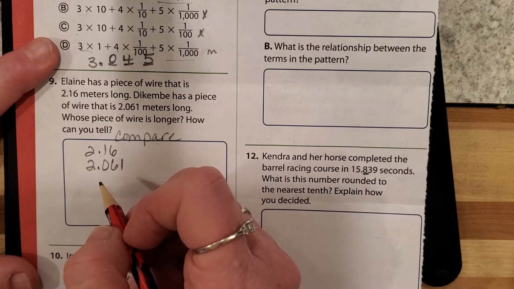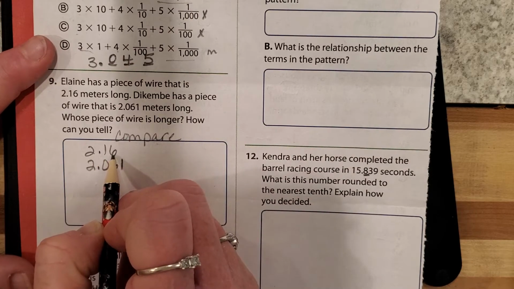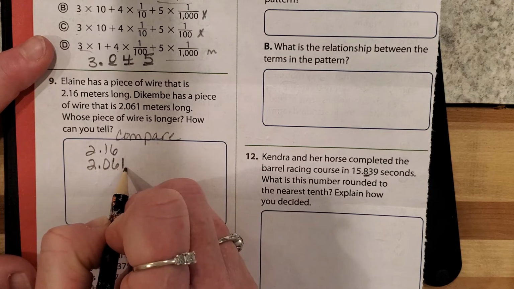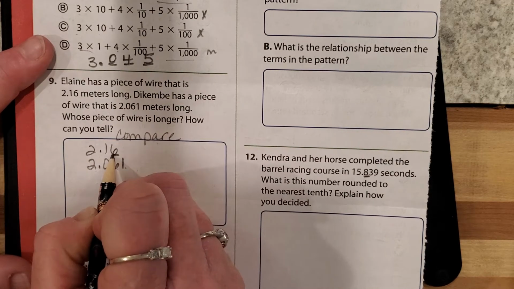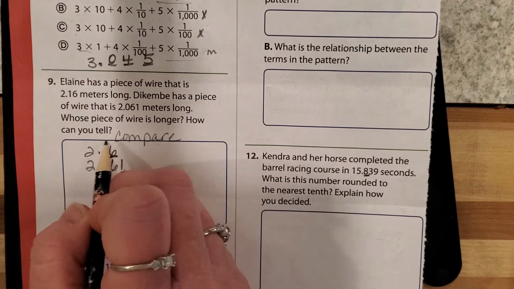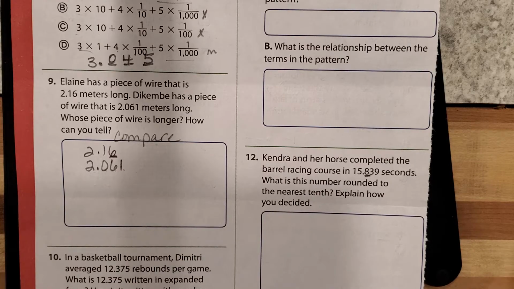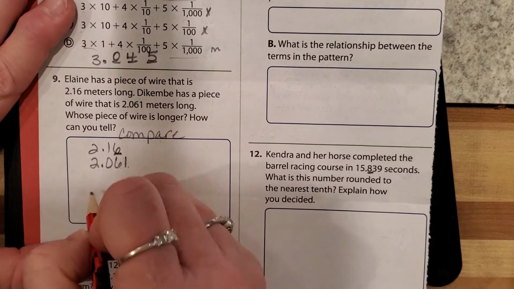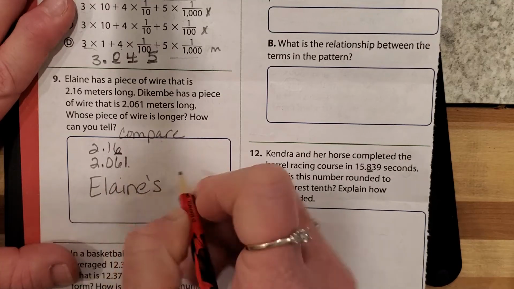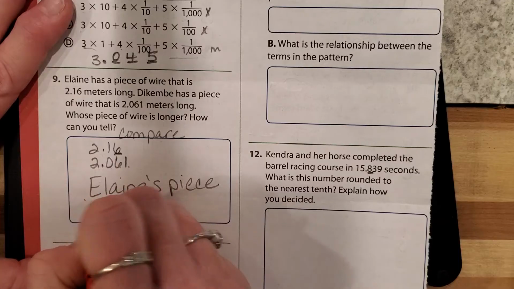Well, 2 1600ths is bigger than 2 61,000ths because it ends in the hundredths place. And if you remember, hundredths is bigger than thousandths, tenths is bigger than hundredths, ones is bigger than tenths. So it is Elaine's piece that is longer.